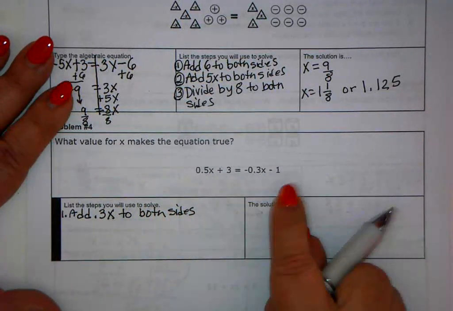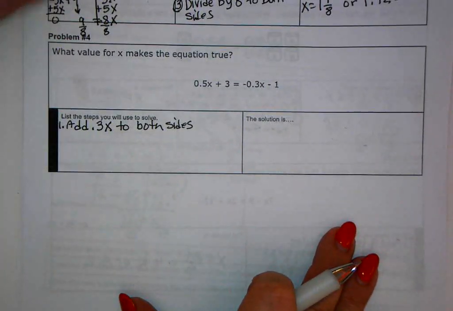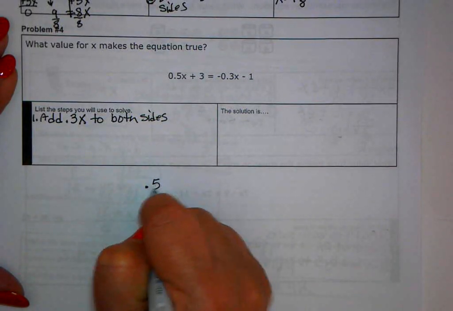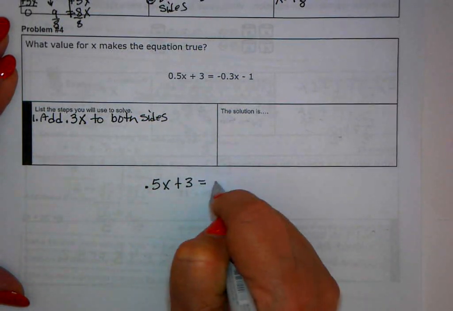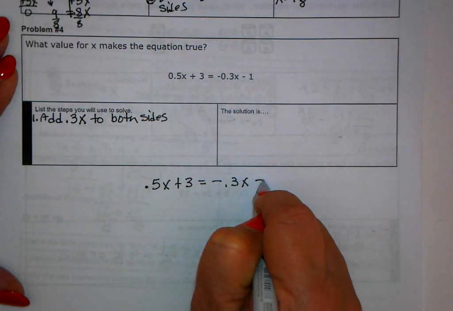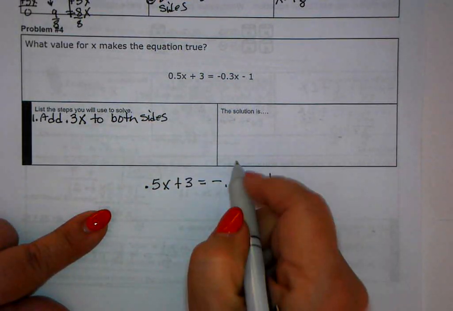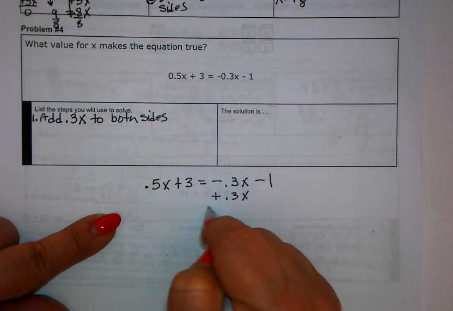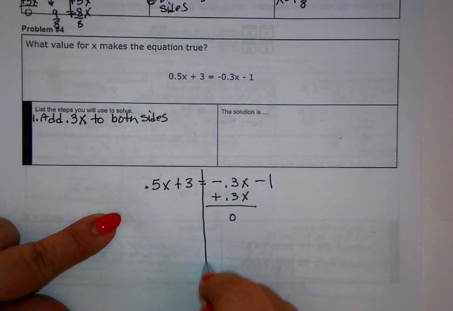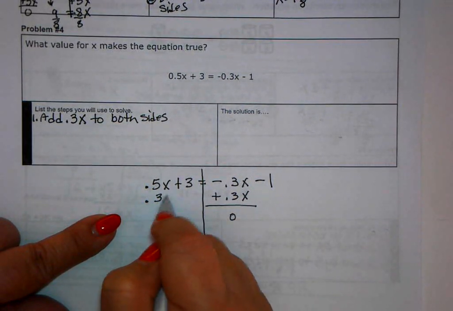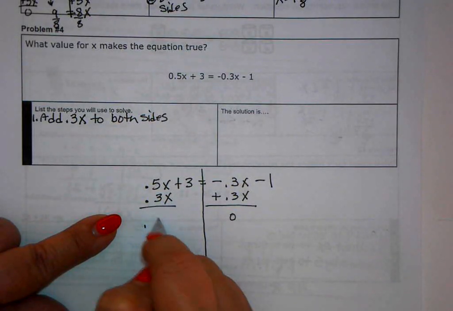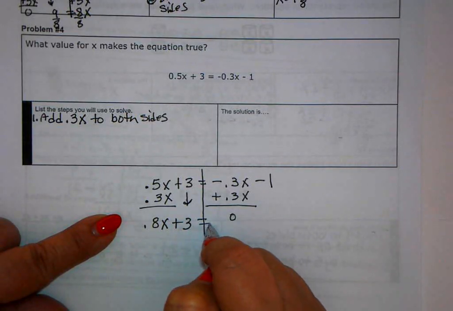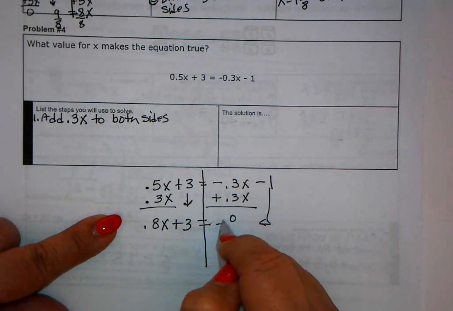Now I'm going to rewrite my equation, and I'm actually going to just bring this down here so that I have more space to work with. So I'm going to rewrite that equation as 0.5x plus 3 equals -0.3x minus 1. And I said I'm going to add in 0.3x to both sides. That zeroes out. Draw my line here. 0.3x. That makes it 0.8x, and then bring down my plus 3 equals, and then bring down my -1.